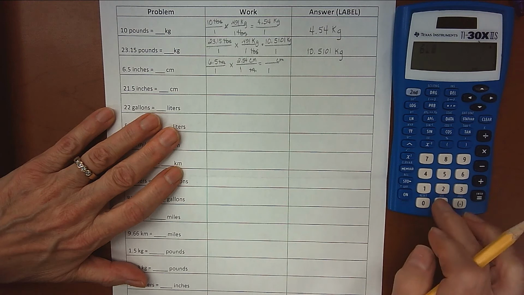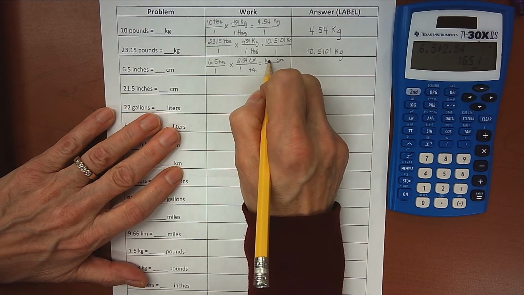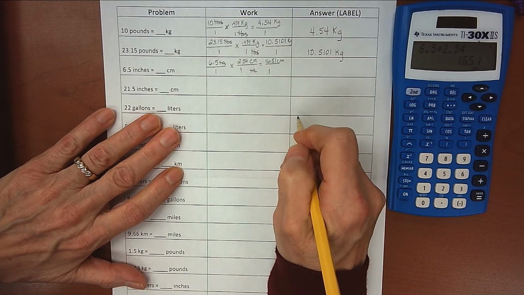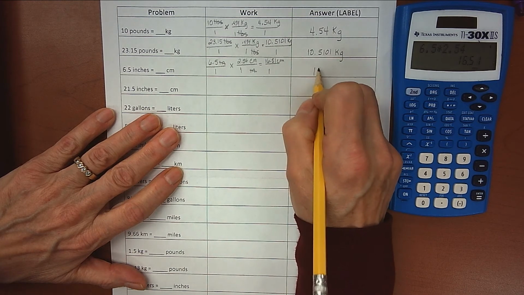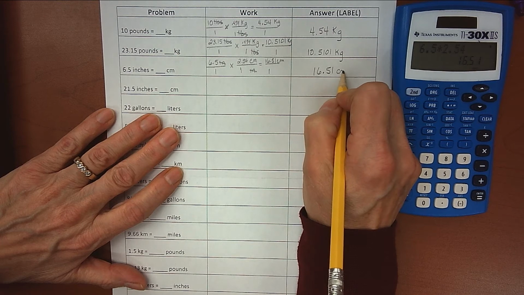So 6.5 times 2.54, and I find out that that should be 16 and 51 hundredths centimeters. And so my answer over here is 16 and 51 hundredths centimeters.